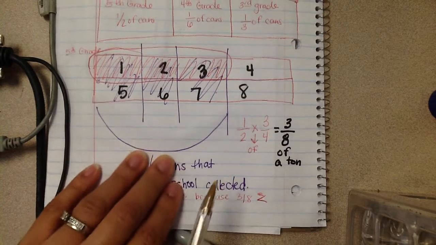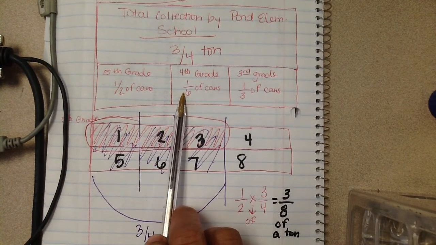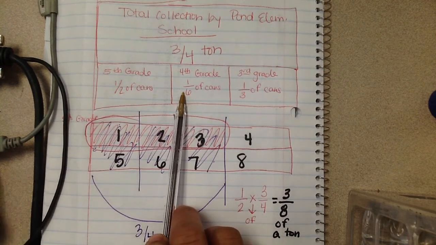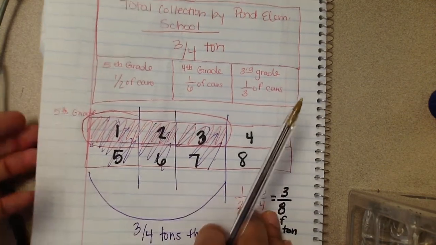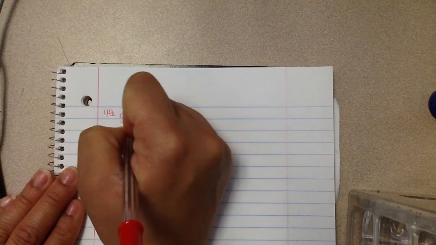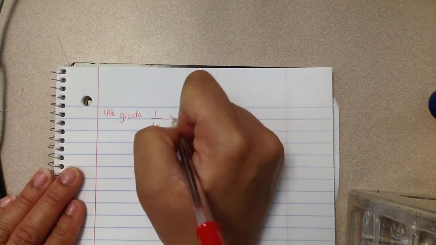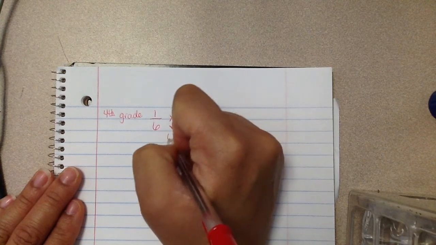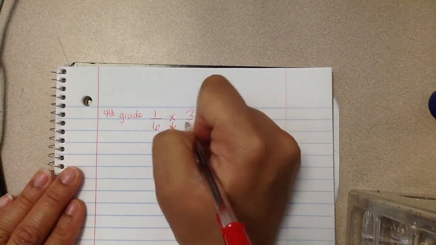So we're going to move on to trying to figure out fourth grade. We're going to draw another fraction bar on the next page. Fourth grade collected 1/6 of the 3/4 tons of cans. So I'm going to turn to my next page. I have fourth grade here. They collected 1/6 of, I know that can be either sign, 3/4.